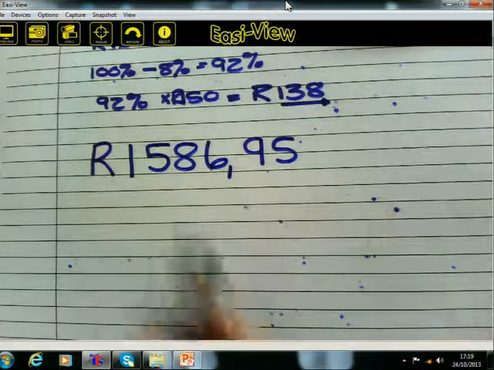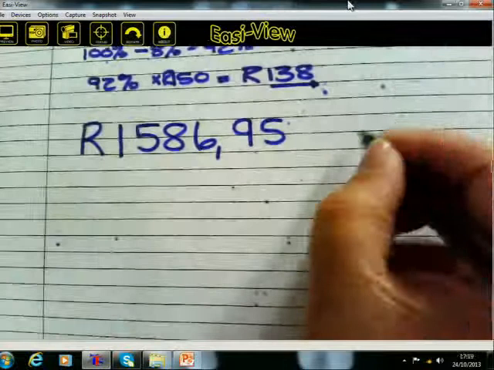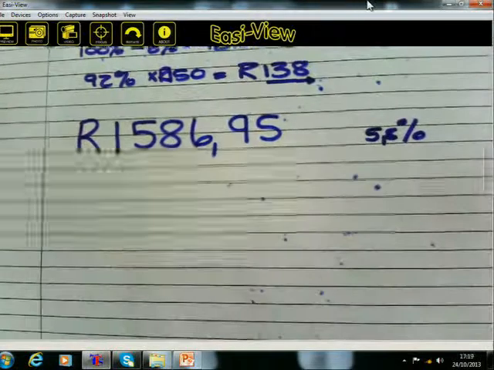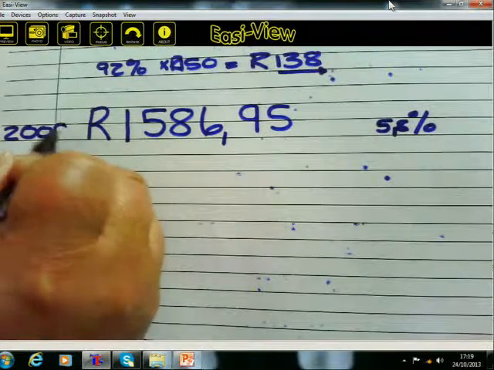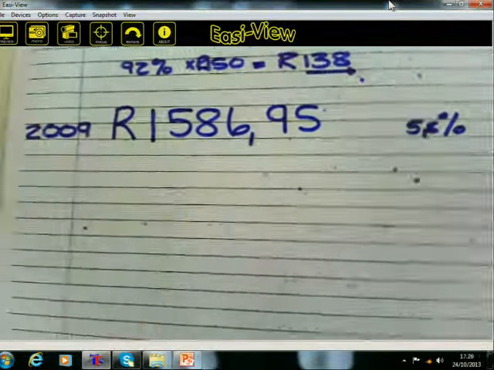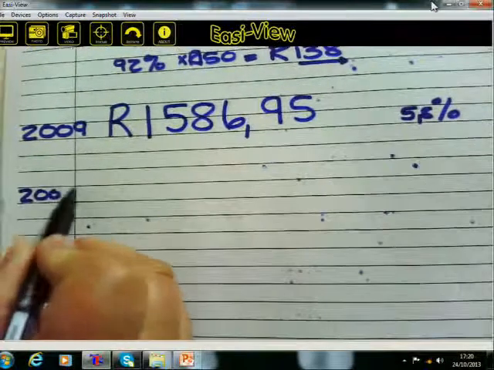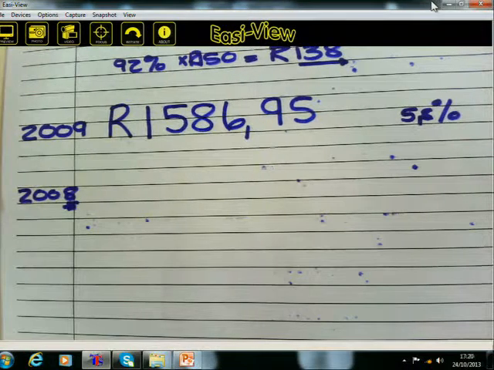What was added to it? In this price, they have already added the 5.8%. And now, I want to know, because remember, this is 2009, and I want to know what was it worth the previous year. And that is the catching point.